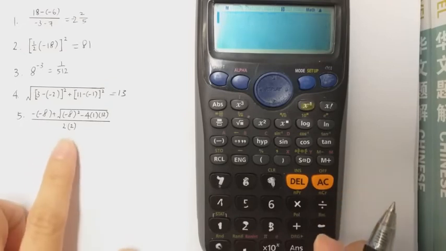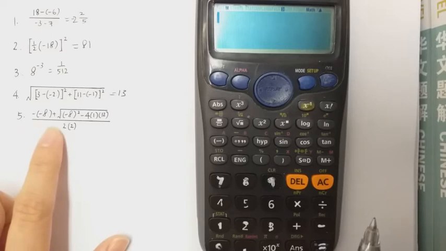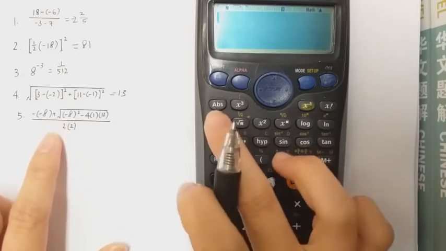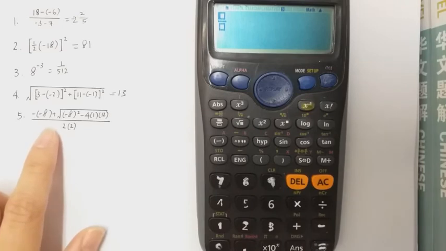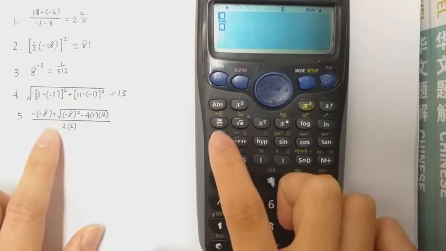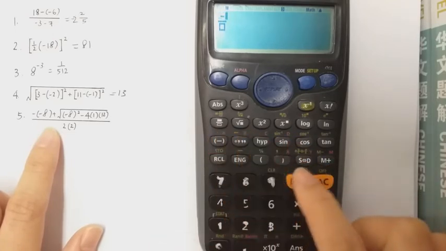For the last question, we see that we have a very large, not large, long numerator for this fraction. So we start off with a fraction. Okay, for the numerator, let's key in. This is a negative or minus, just put it as negative.